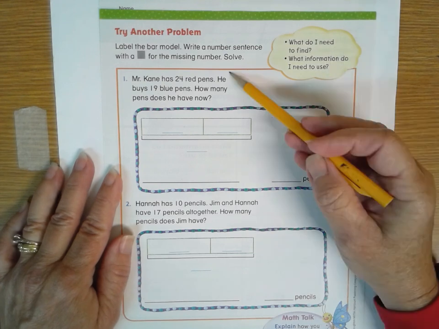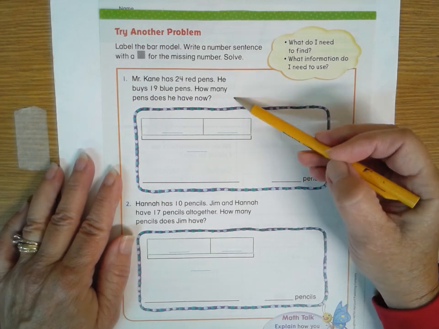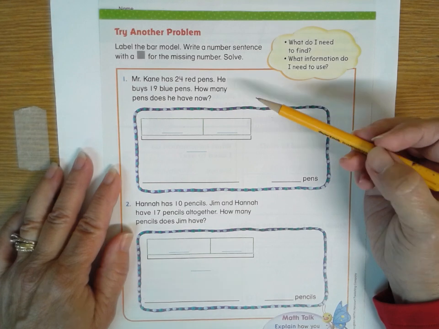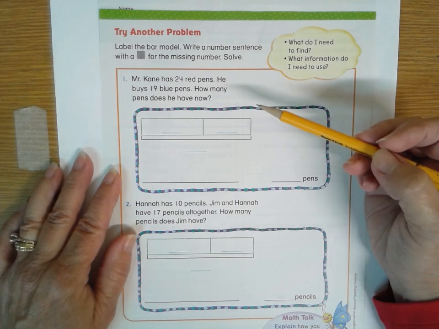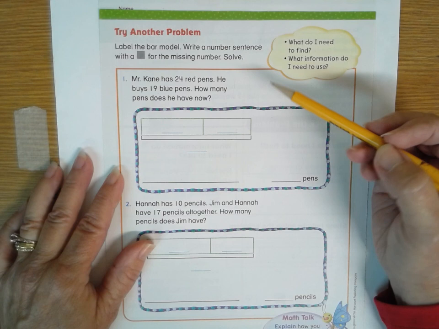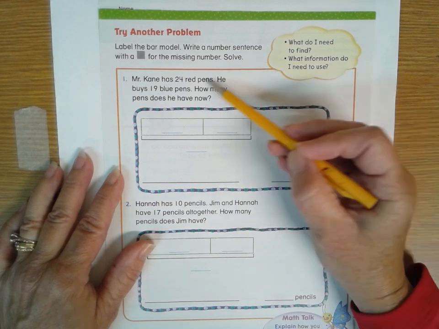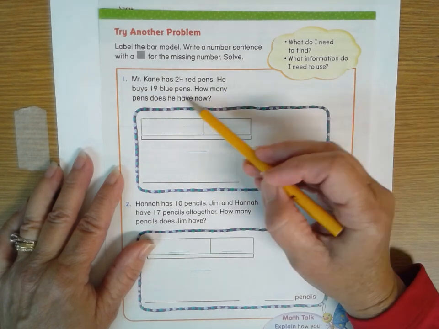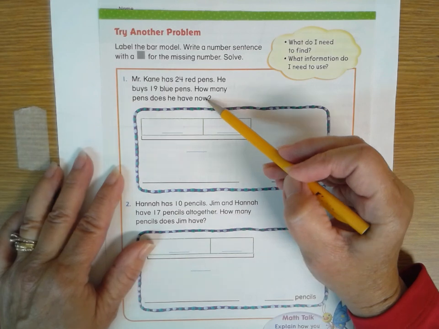So the problem says Mr. Kane has 24 red pens. He buys 19 blue pens. How many pens does he have now? So Mr. Kane has 24 red pens and he buys 19 blue pens. How many pens does he have now? This problem is telling me that I do not know the whole, but I do know the 2 parts.